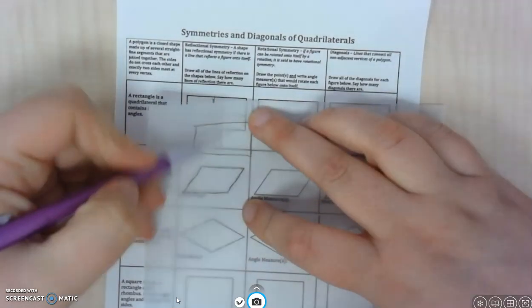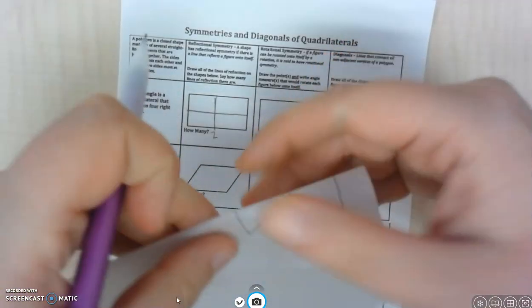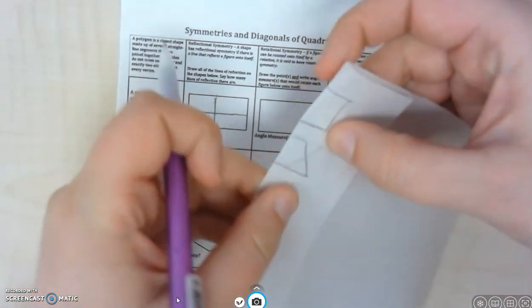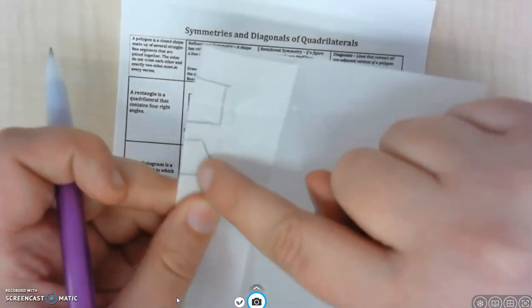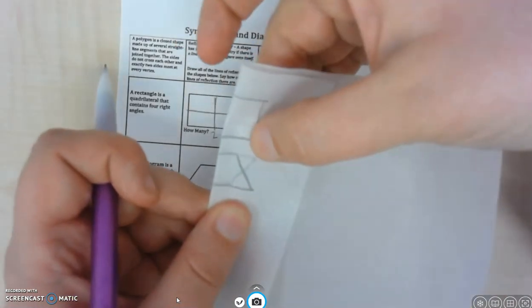And I'm thinking, okay, that worked. This looks a little different, but maybe try and go down the middle somehow. I'm not really sure where the middle is. Maybe right there. You see how my parallelogram did not land on top of itself. Okay. So that way's not.